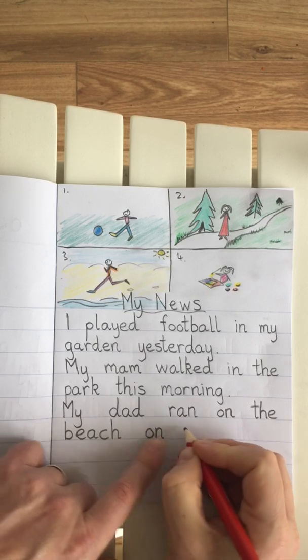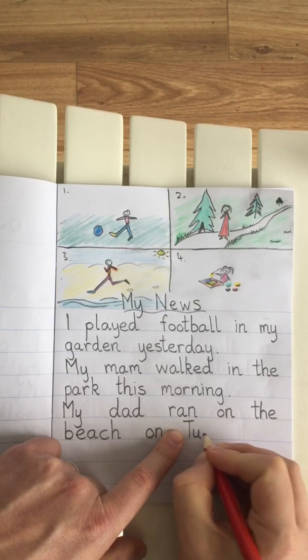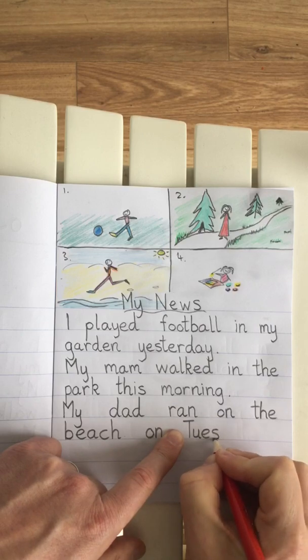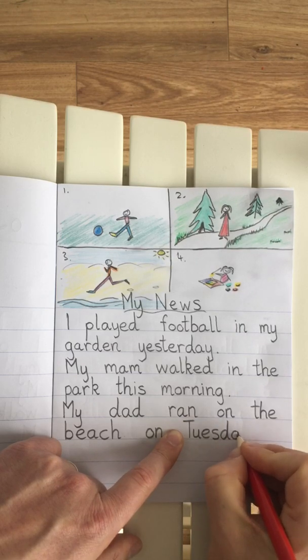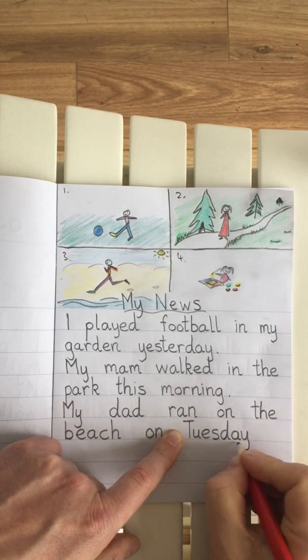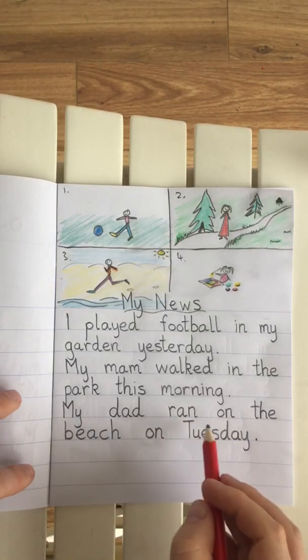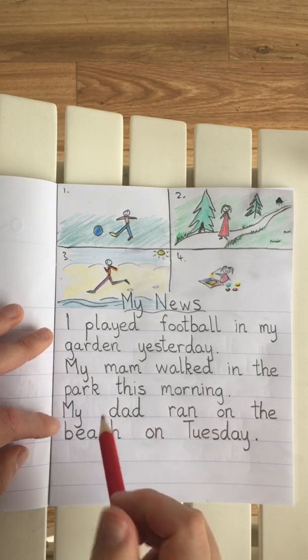On. There's the U. Choose. And then every day of the week has the same ending. It's day. Every one of them has that one. Tuesday. And then I have to remember my full stop, just a little hold down. My dad ran on the beach on Tuesday. So practice reading your sentence after you've written it.